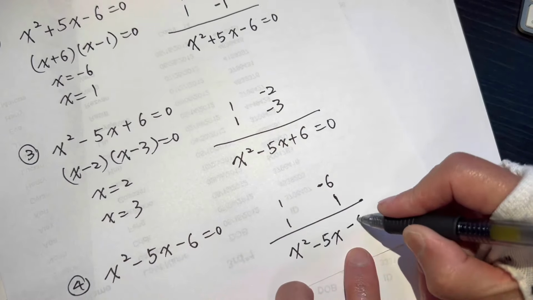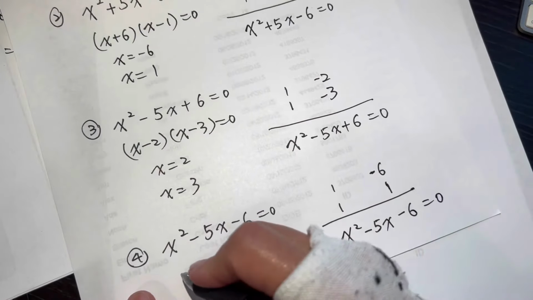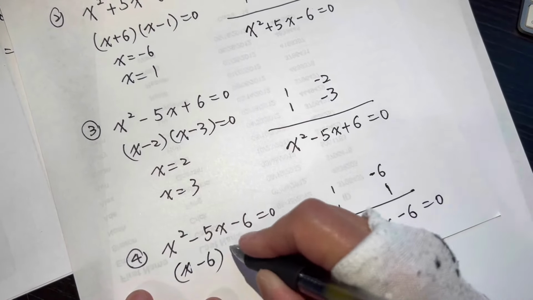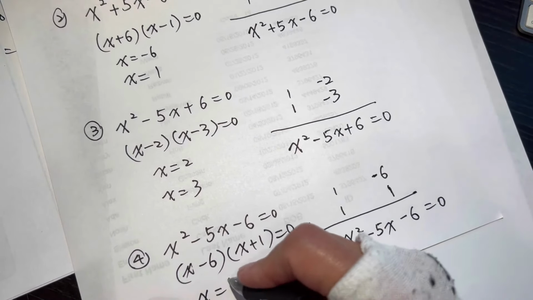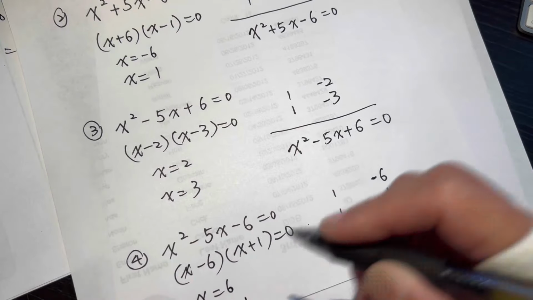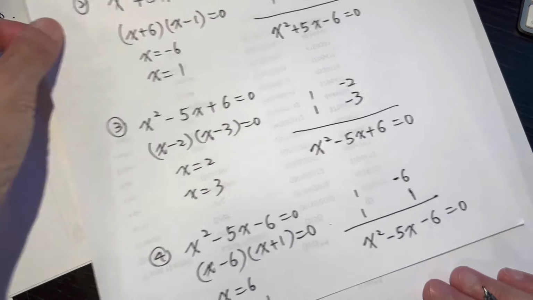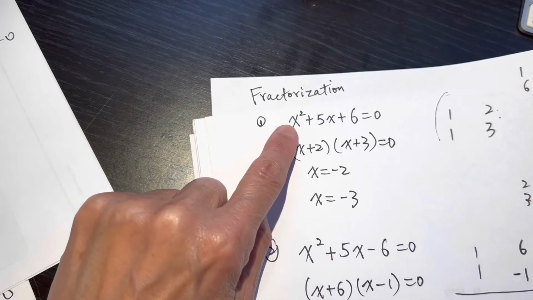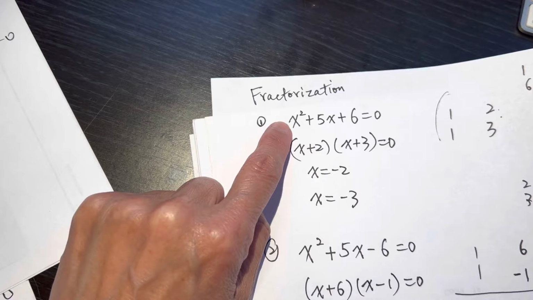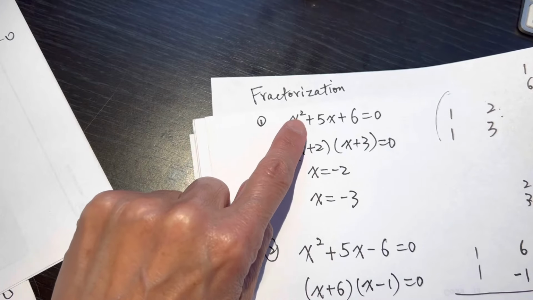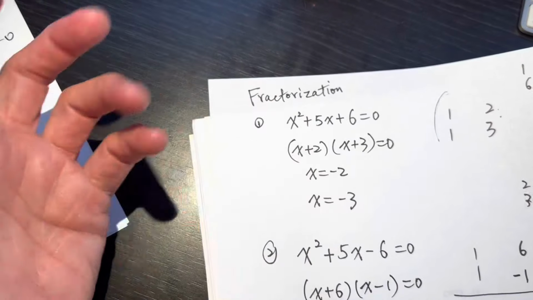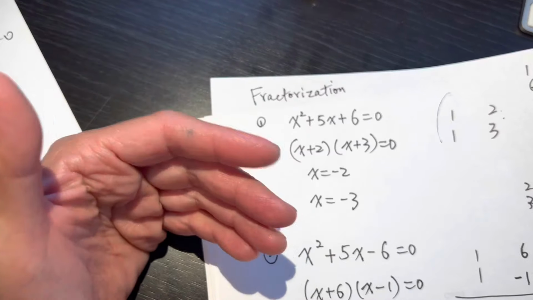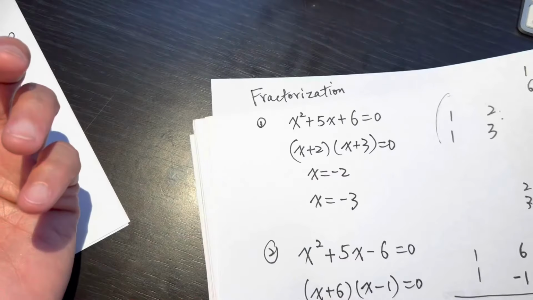So this is negative 6 equals 0. So x minus 6 times x plus 1 equals 0. X is 6, x is negative 1. Do I make any sense? Now it's relatively easy when the coefficient of x squared is 1. When it is another number, it becomes a little more complicated, but you can do it if you have done a lot of it.